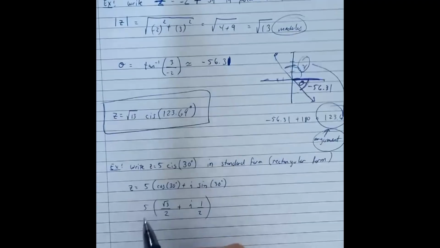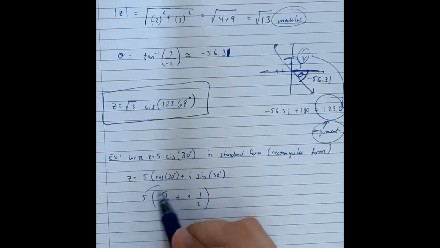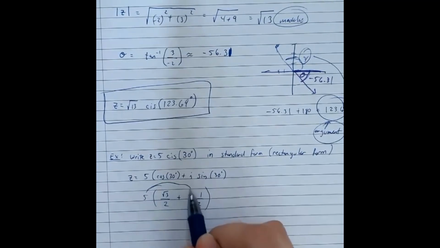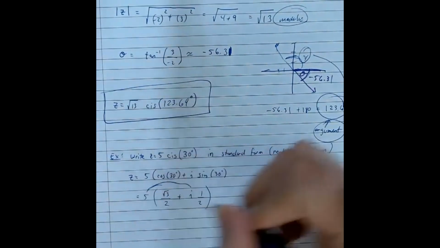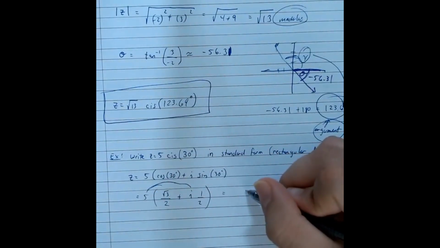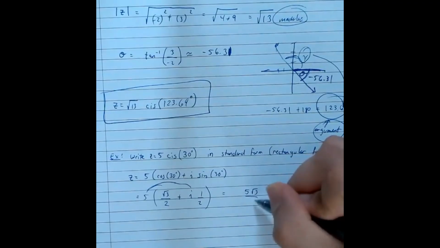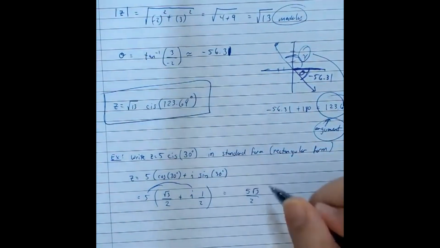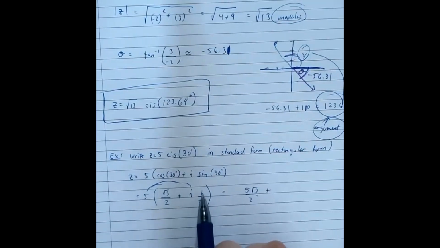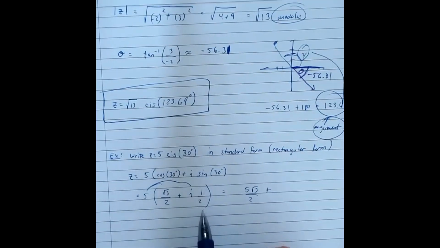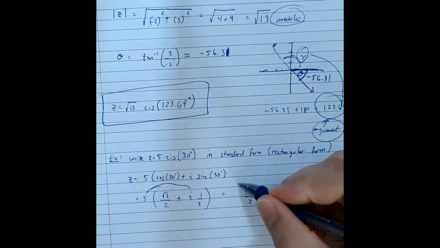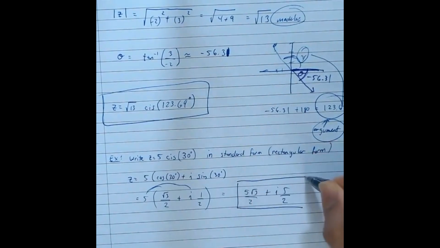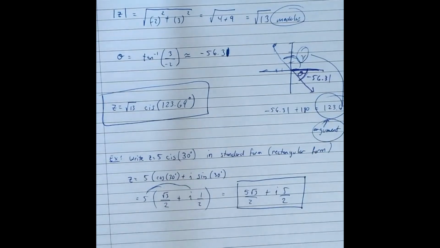Now I just need to multiply. So multiply 5 there and multiply 5 there. After all, you're just distributing a number into a binomial. So here that's going to be 5 root 3 over 2 plus i times 5/2. And there we go. There is our complex number back in standard form or rectangular form, depending on which label you like.